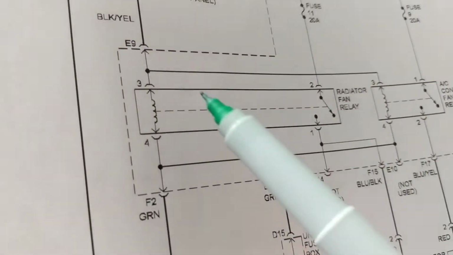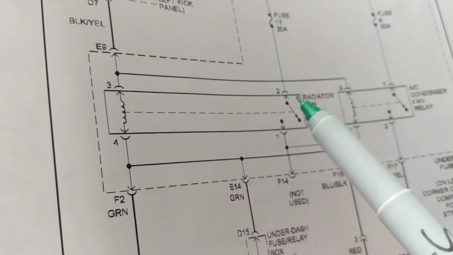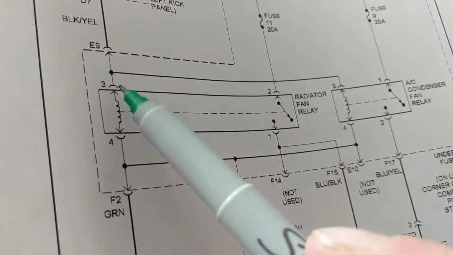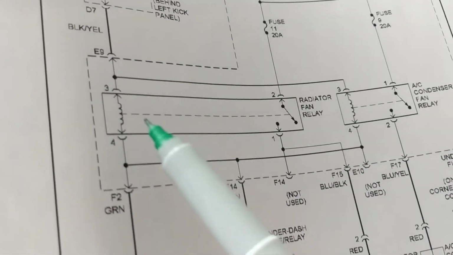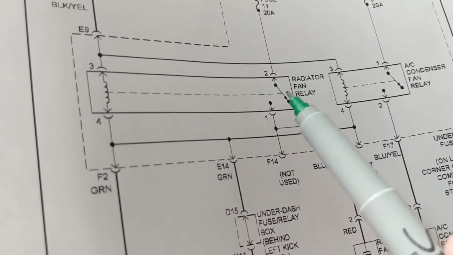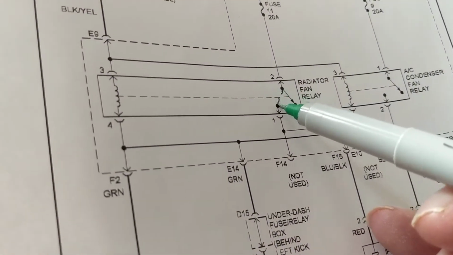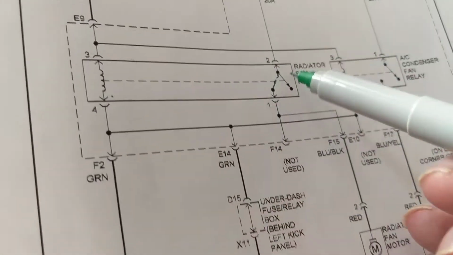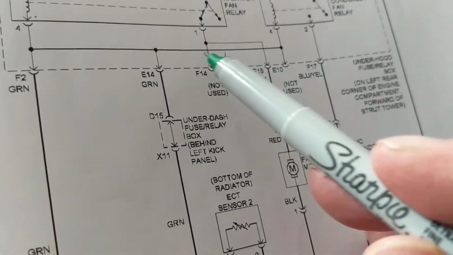Look at this. Does anything change? Which one has to work first? This side or this side? If you said this side, you're correct. Current has to flow from here to here. Then what happens? This one activates this one. And then what happens? Is two connected to one? Only when he's activated. And then what happens? Goes to a motor.